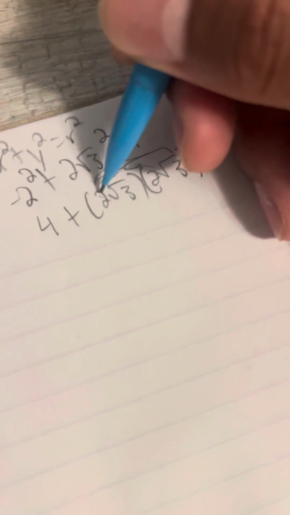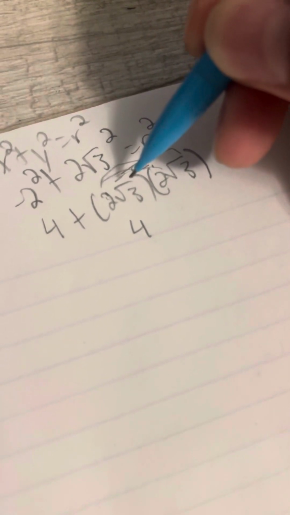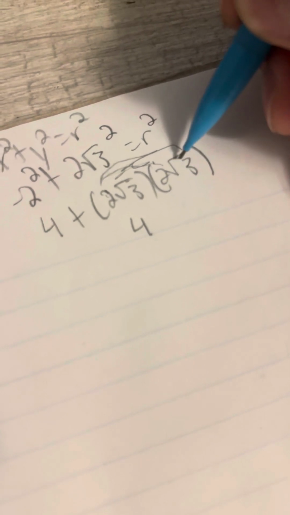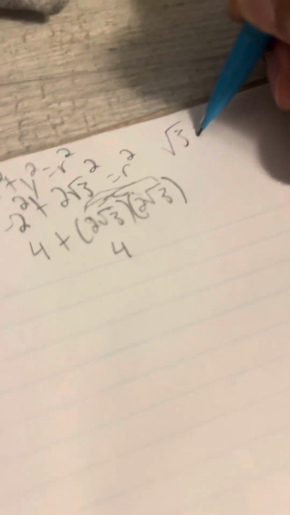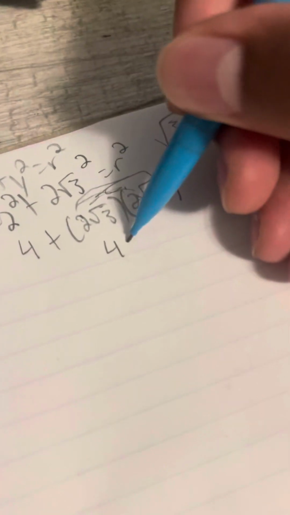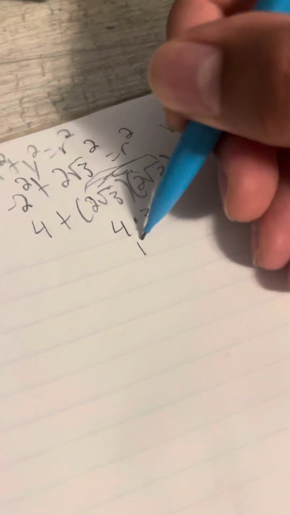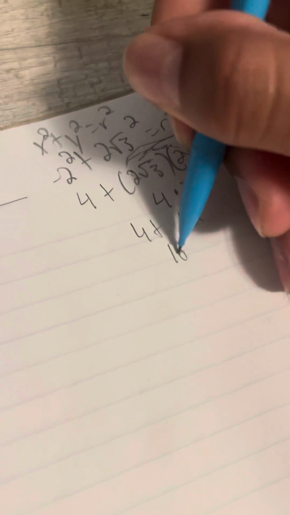You just multiply 2 with 2, which is 4. And you also multiply square root 3 and square root 3, and square root 3 times square root 3 is just 3. So that's going to be times 3, and what you get is 12. So that's really 4 plus 12, which is 16.